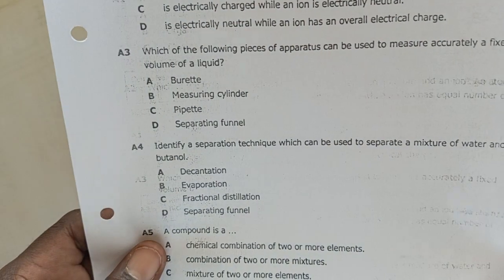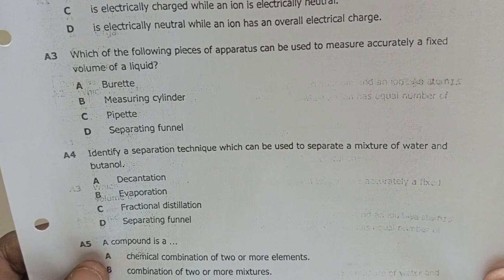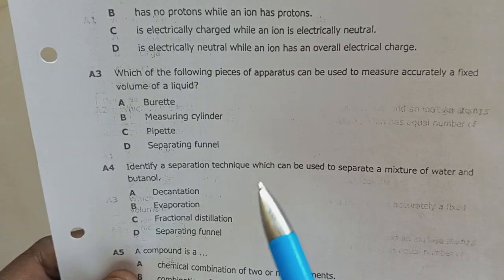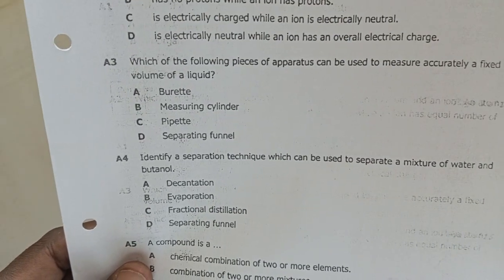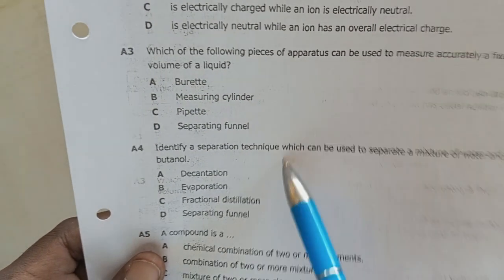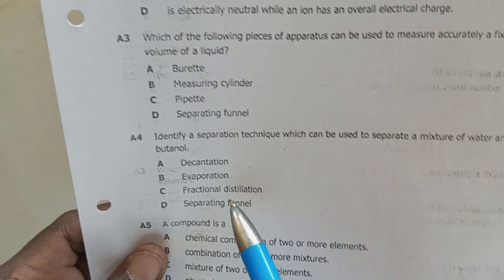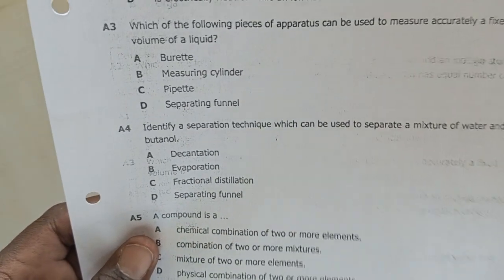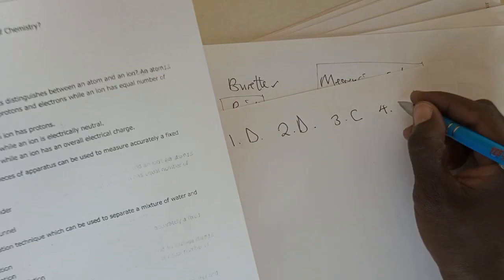What about question 4? Question 4 reads, identify a separation technique which can be used to separate the mixture of water and butanol. Now, what is butanol? Butanol is an alcohol. An alcohol can mix uniformly with water, forming a miscible liquid or solution. And a separating funnel cannot be used to separate water and alcohol, but fractional distillation is used because these two have different boiling points and they form a miscible solution. So the answer for number 4 is C.